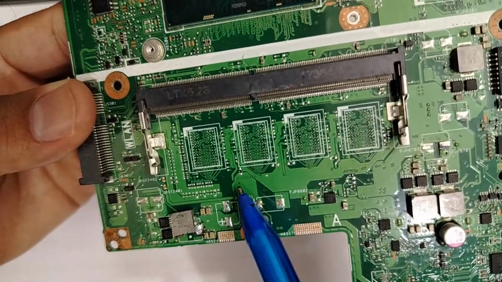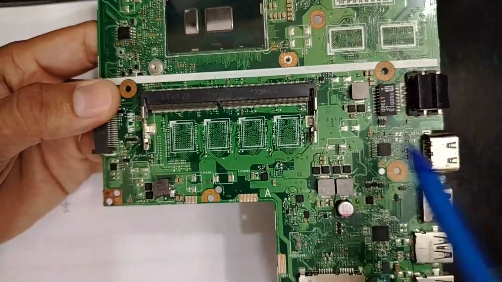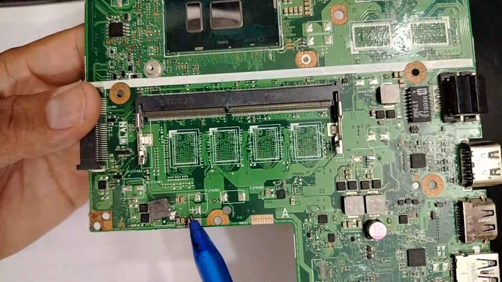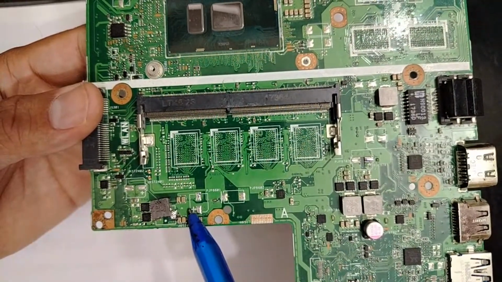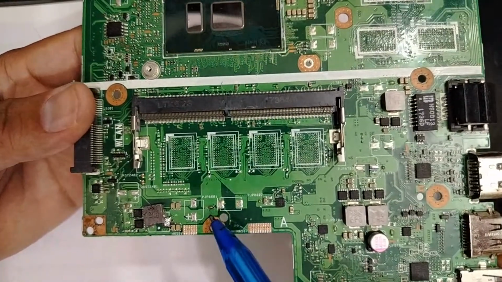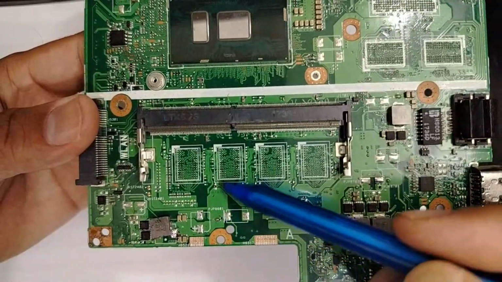Every point here is connected somewhere to a circuit. This one connected somewhere here. This one connected somewhere here. If we have a short on this side, we have to remove this pad in order to separate the motherboard.